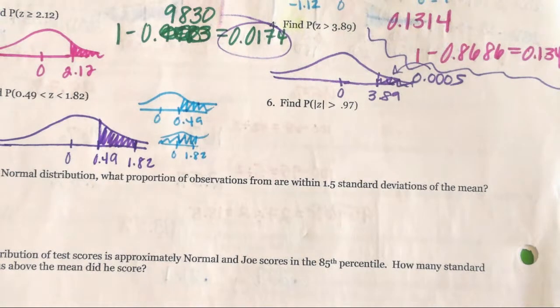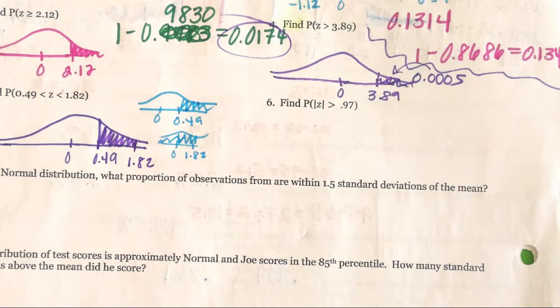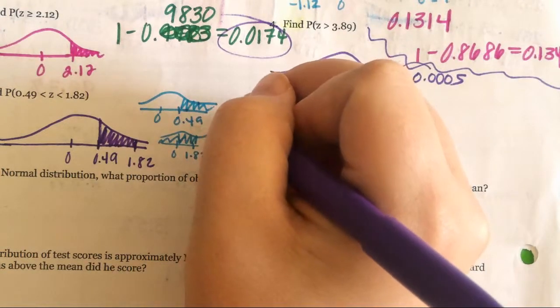So looking at our table, 1.82 is what value? 1.82. You look at your Z table, 1.82.